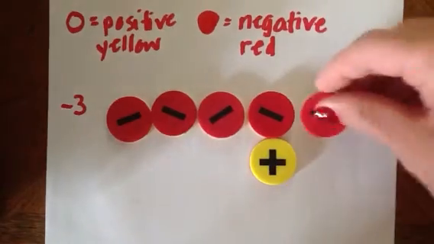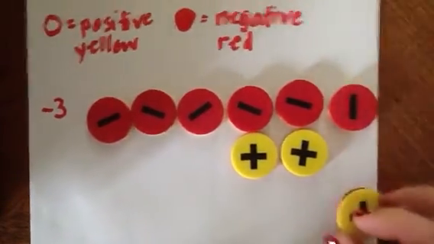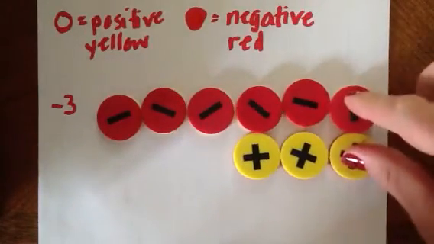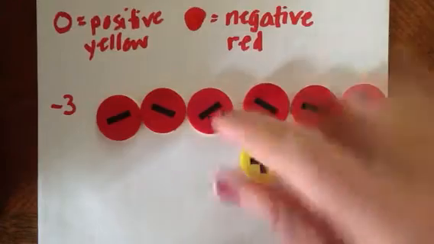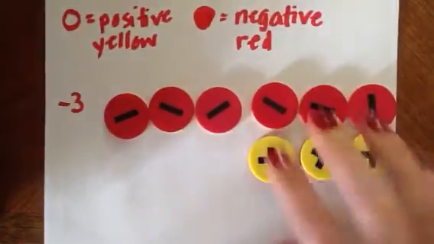You can add as many zeros as you like and it does not change the value of the board. This is what we call a chipboard. So we have 0, 0, 0. This still is -3.